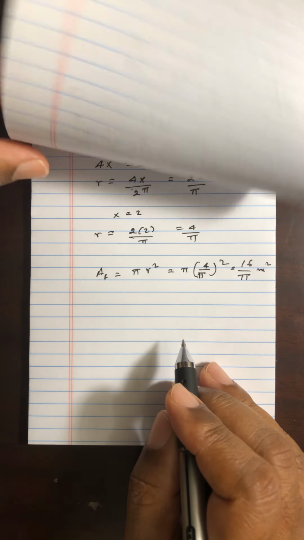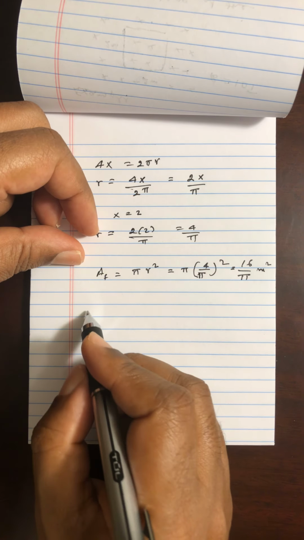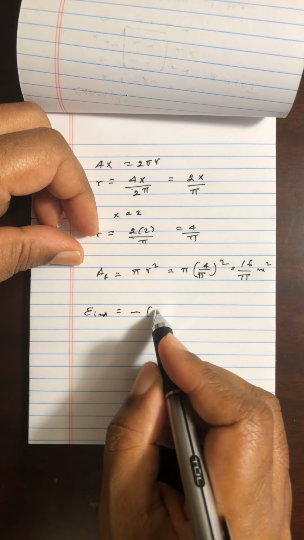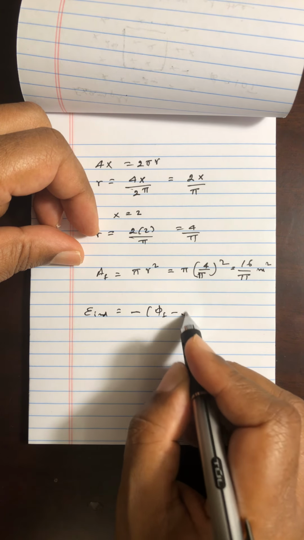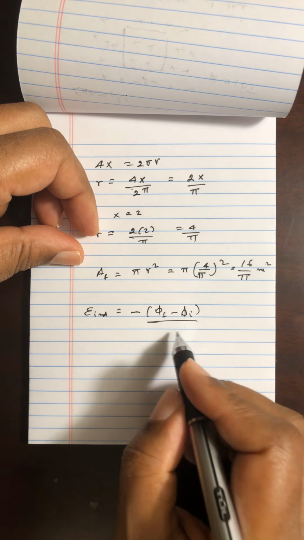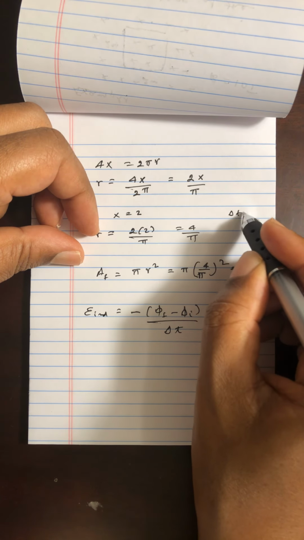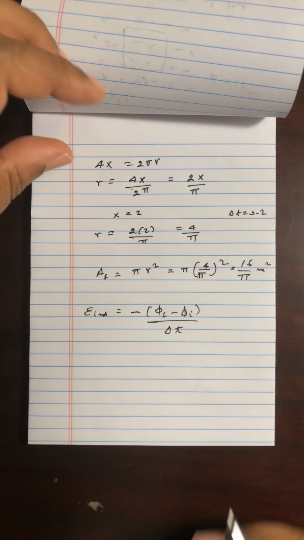Now we can do the induced voltage. The induced voltage is the negative of the rate of change of flux with respect to time. And also we're told the time taken is 0.2.